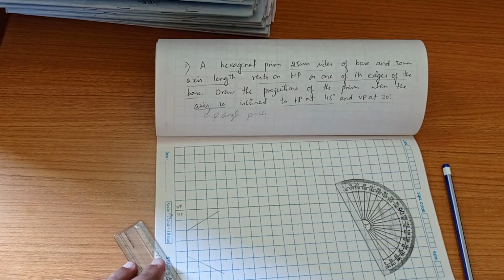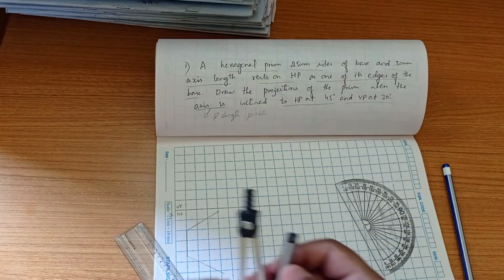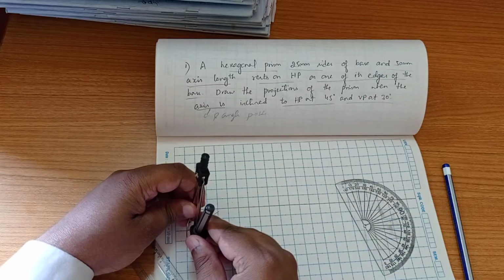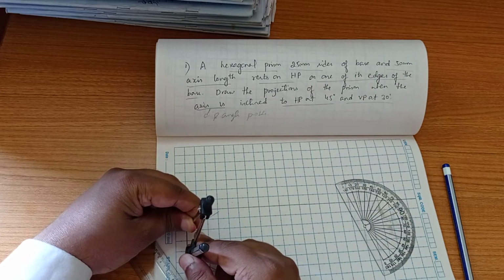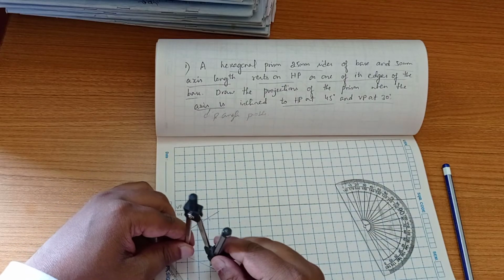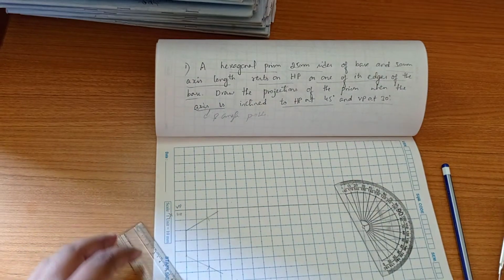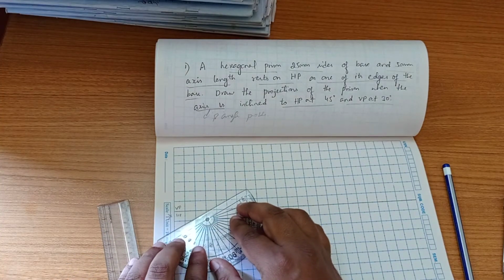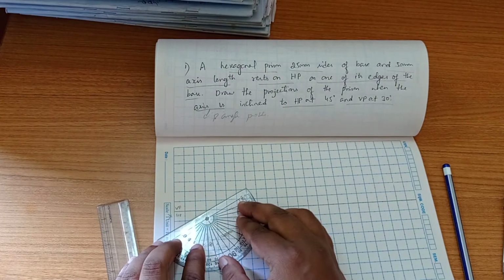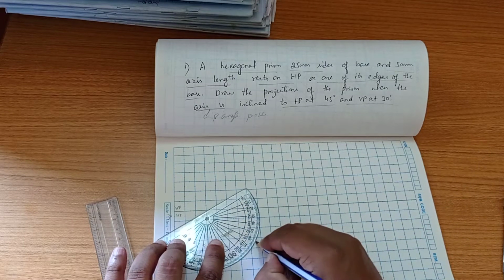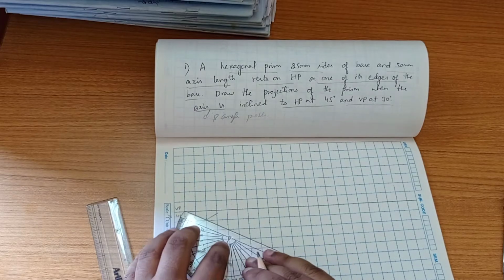Okay. So now take a dimension of 25 and we have to cut the arc. So this 25. Okay. Again keep the protractor here. Mark for again 60 degree.